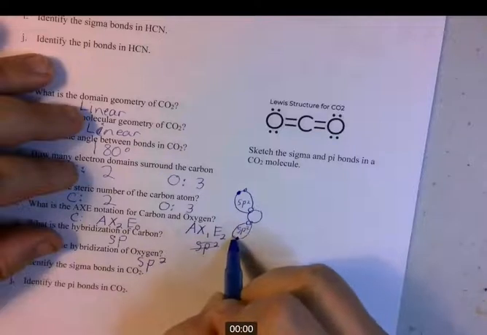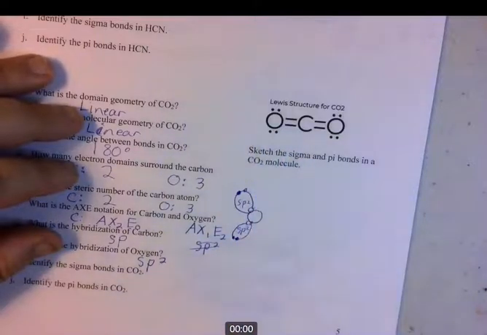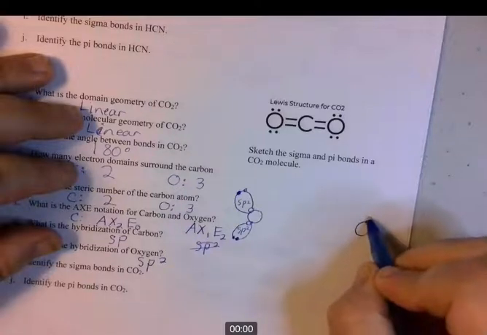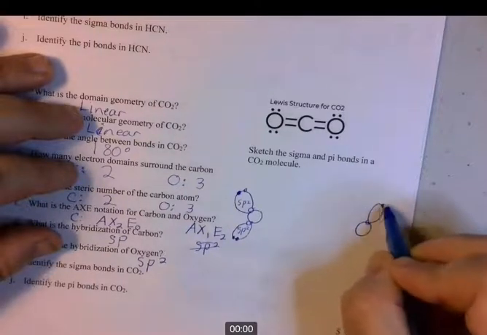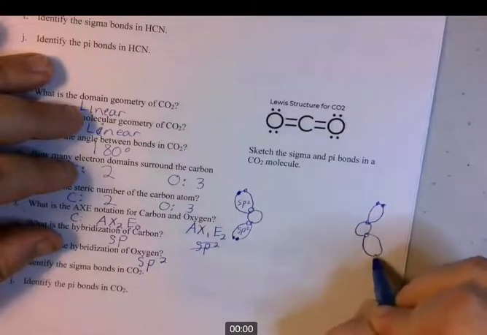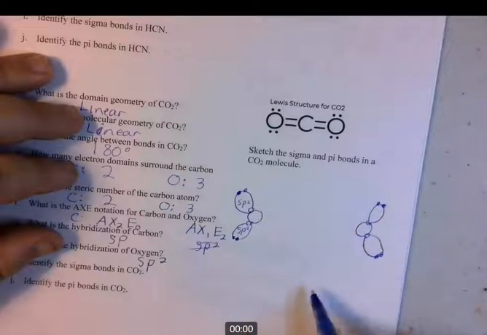And that's the lone pair. That's those two. Let's do the same for the other oxygen before we go into the middle. So there's an oxygen, same thing. Okay, so we've taken care of the oxygen.